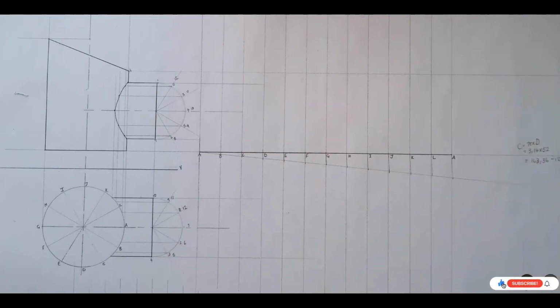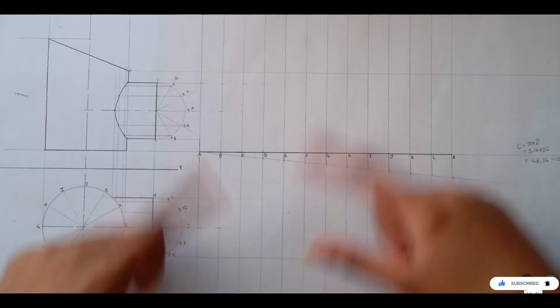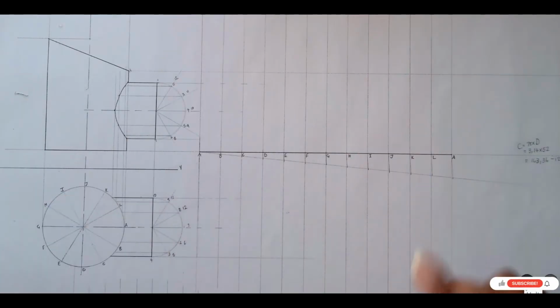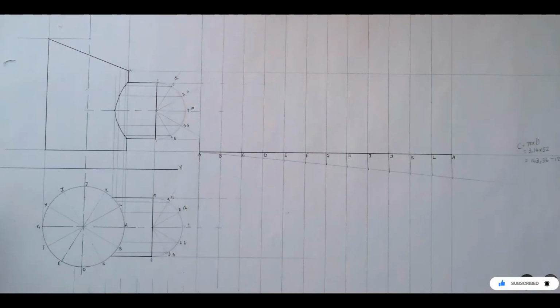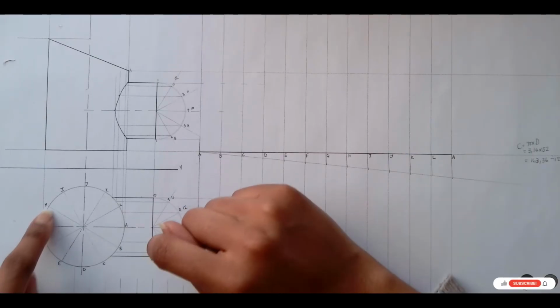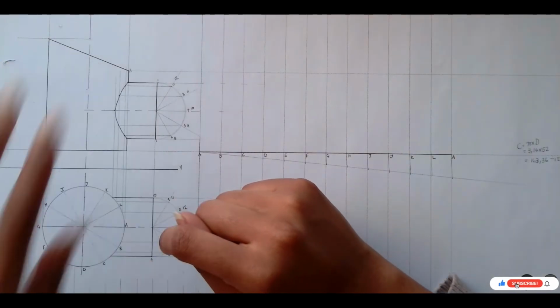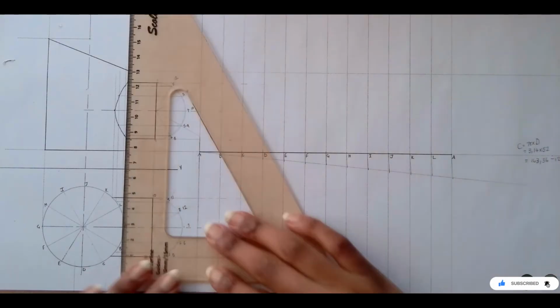So once we have the lines transferred up, we're now going to start getting our point from here and across. So first things first, we need to take our points there, taking them up.